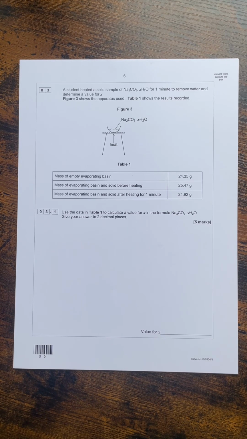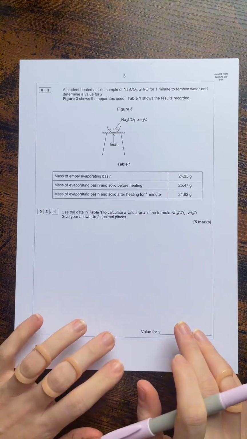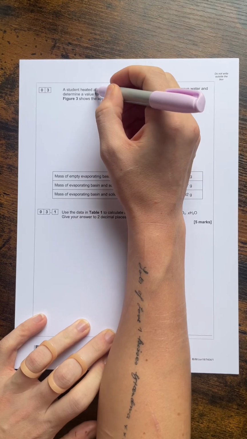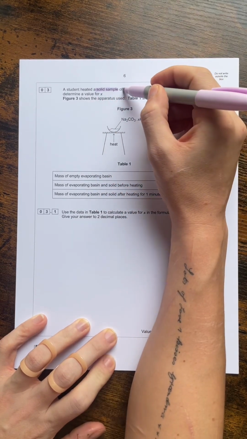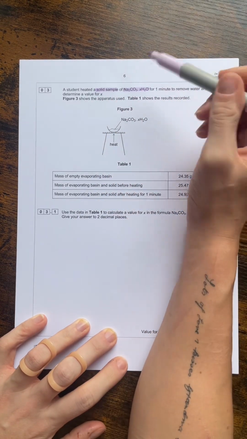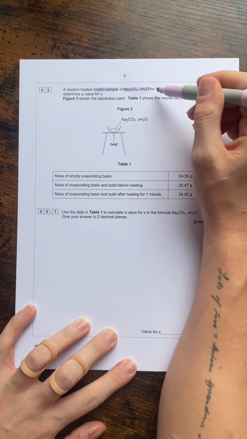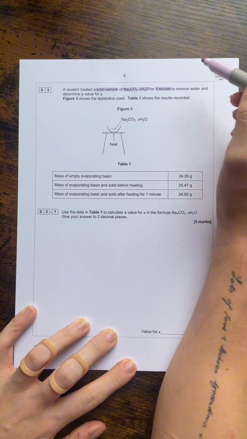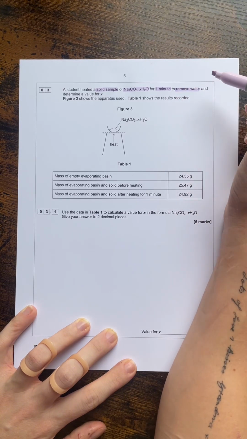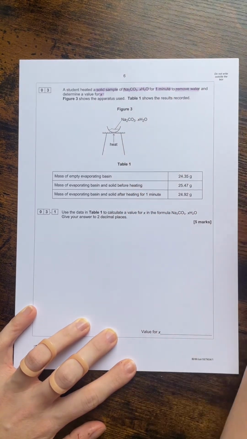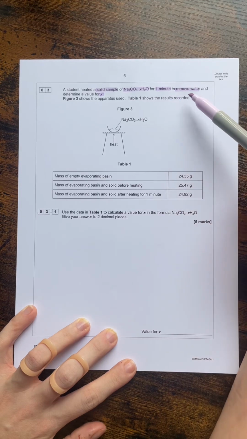compound. So the first thing that we are told in this question is that we are heating a solid sample of sodium carbonate .xH2O, which are the waters of crystallisation. We're doing that for a minute to remove water and determine a value for X. Figure 3 shows the apparatus used.